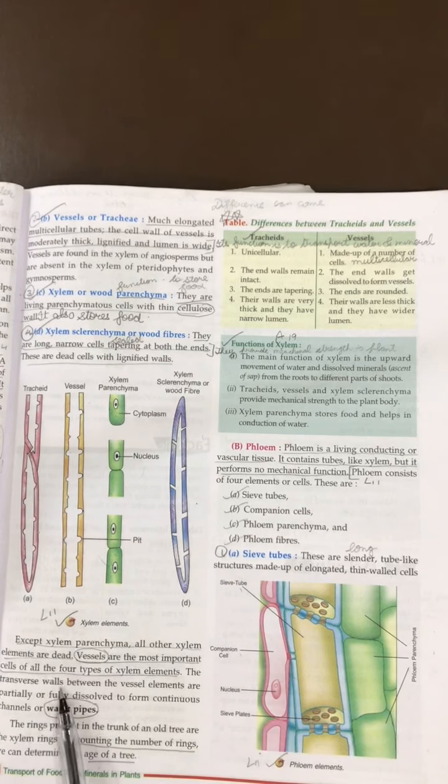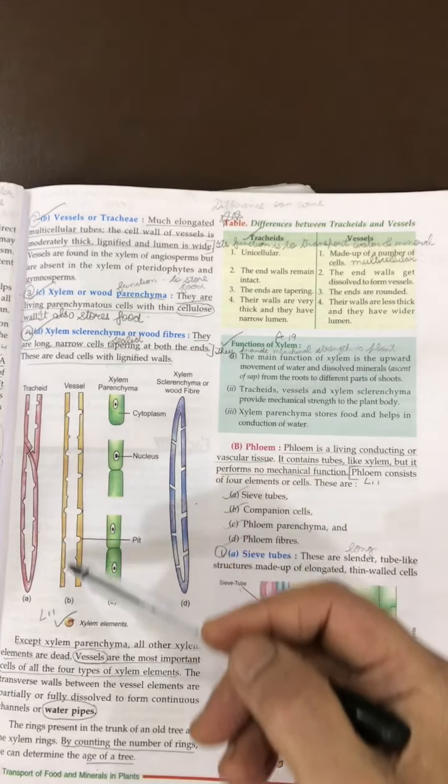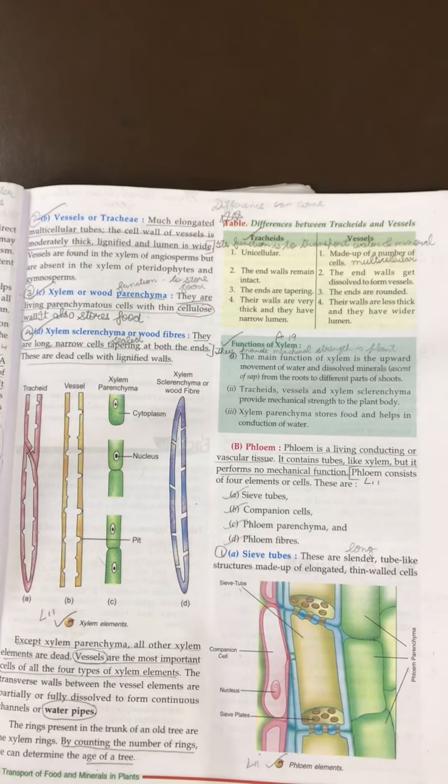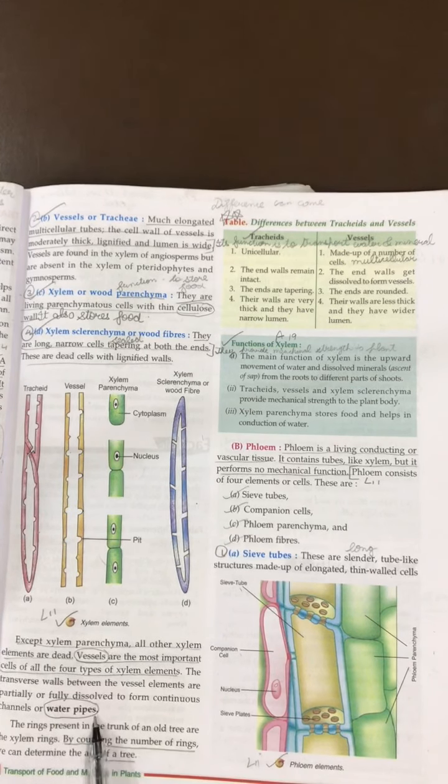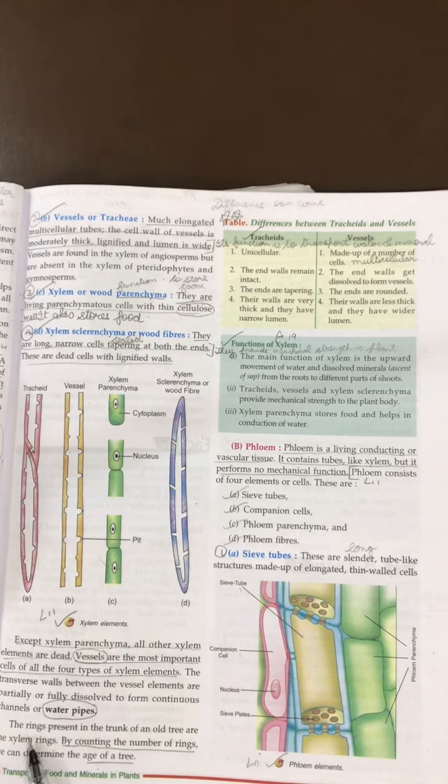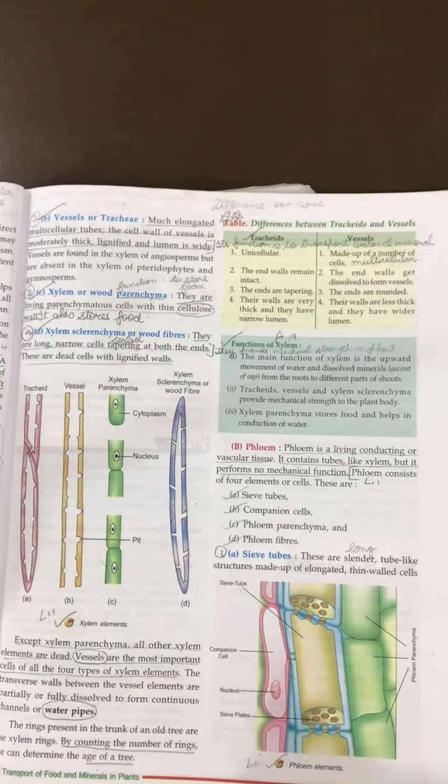The transverse walls between the vessel elements are partially or fully dissolved. There is no transverse wall, so it forms a kind of pipeline to form continuous channels or water pipes. And the rings present in the trunk of an old tree are the xylem rings. By counting the number of rings, we can determine the age of the tree. So if you cut a cross section of a tree and you will see rings in it, those rings are actually the xylem rings, and that tells us the age of a tree.